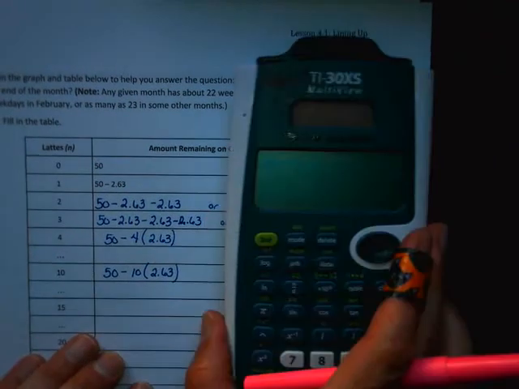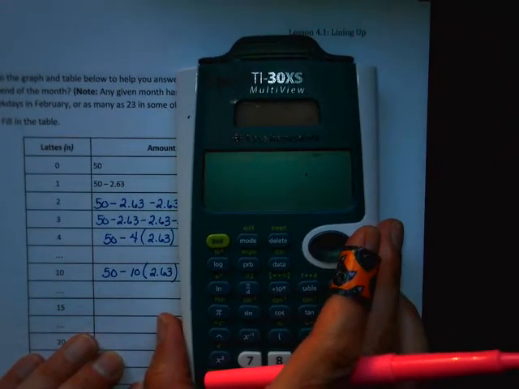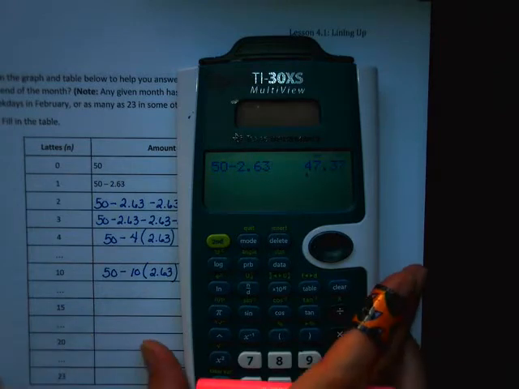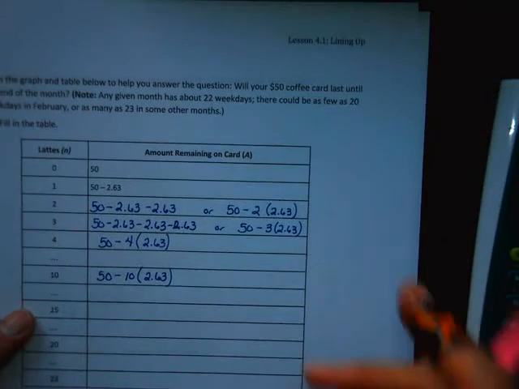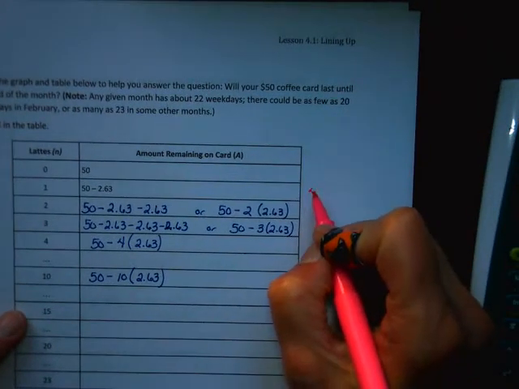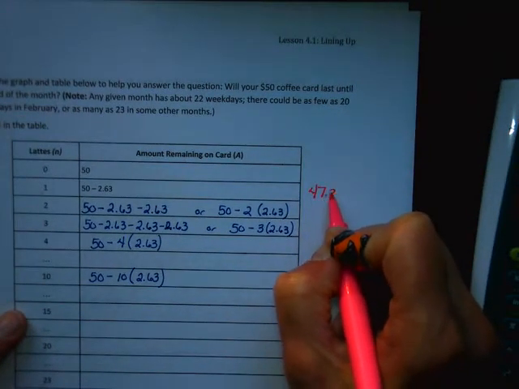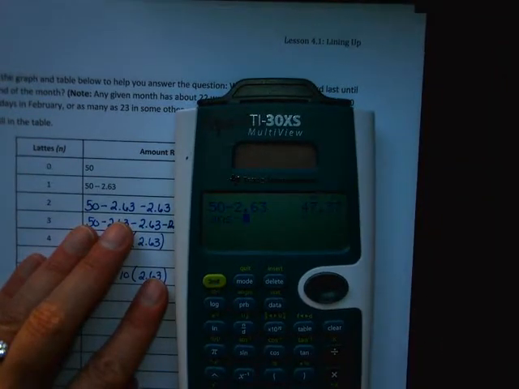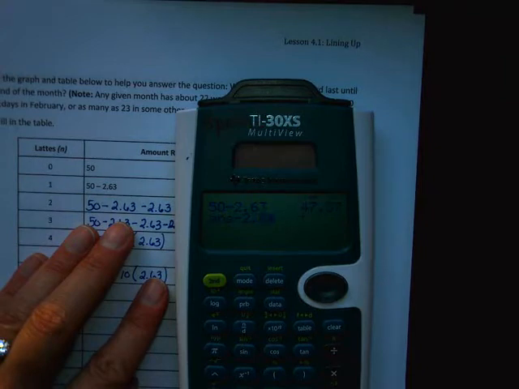So we have 50 minus $2.63. So that's my first latte. I'm going to have $47.37 left on the card. Okay? All right. The next day, I'm going to purchase another latte. So I'm just going to subtract $2.63. So I'll have $44.74.